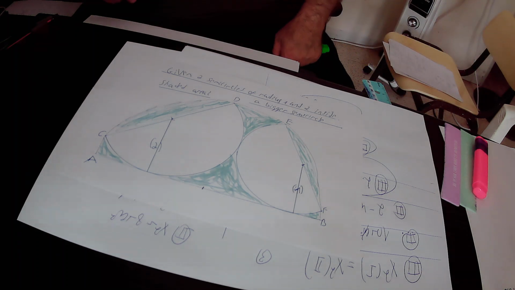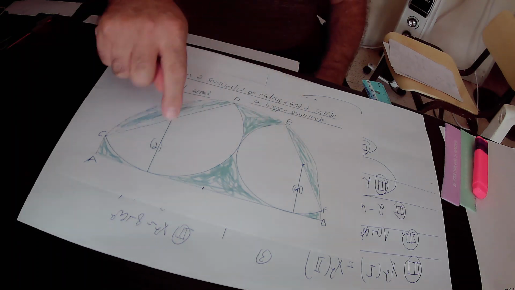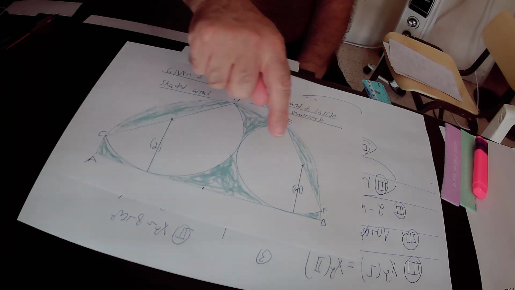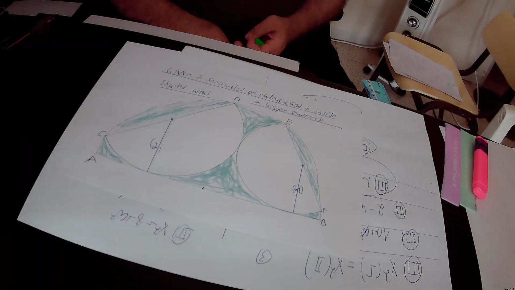So we have to find out the area of this shaded region. And again, we have to find out the area of this shaded region.